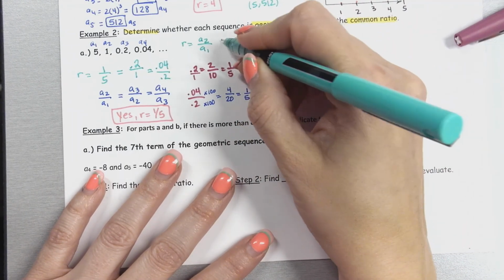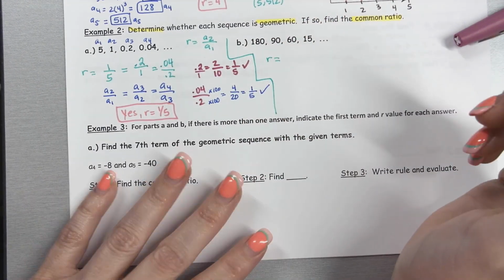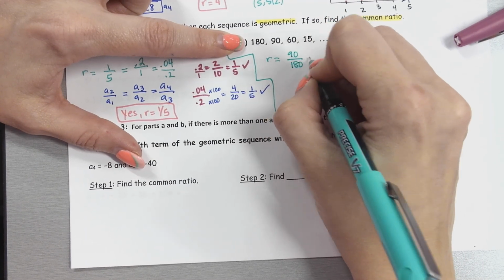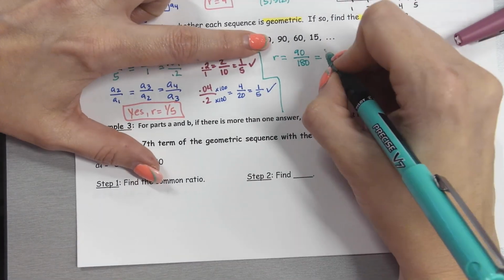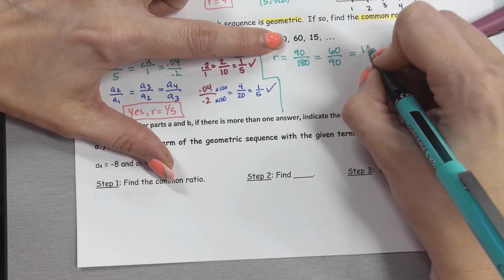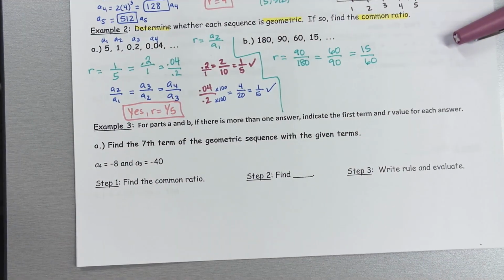Alright, so let's set up the ratios for part B. So I have 90 over 180, 60 over 90, and 15 over 60.